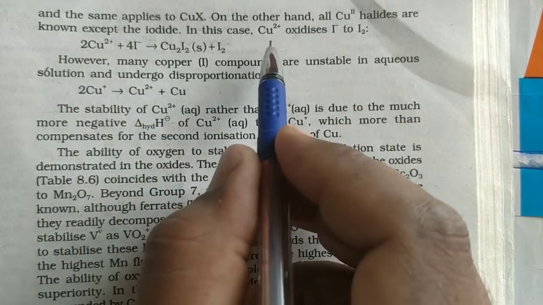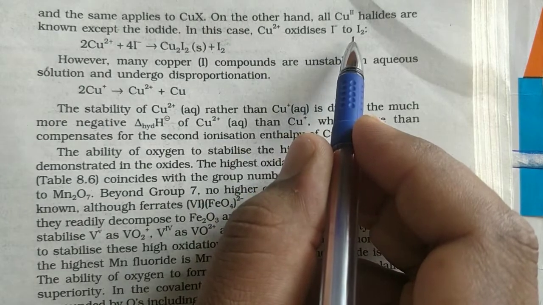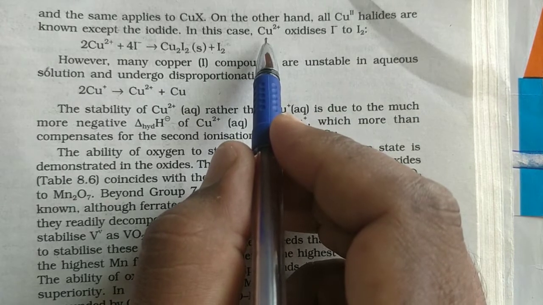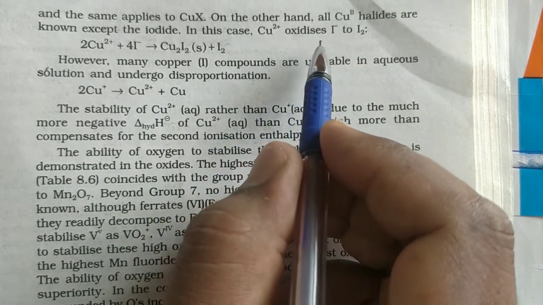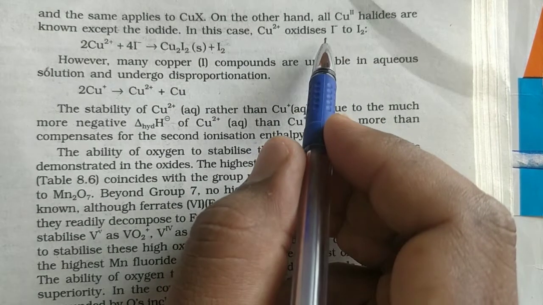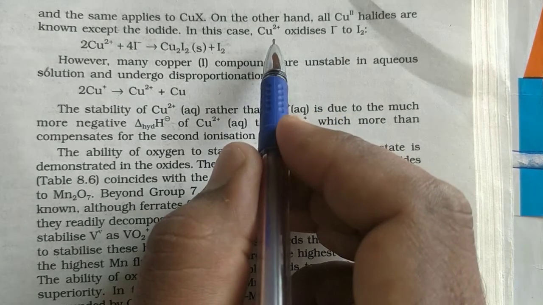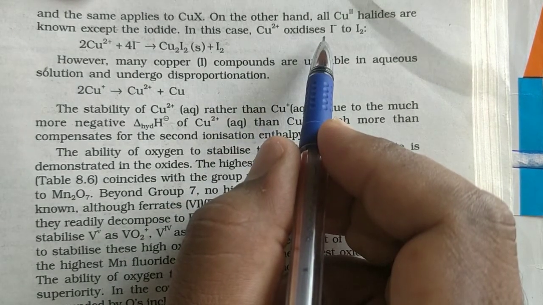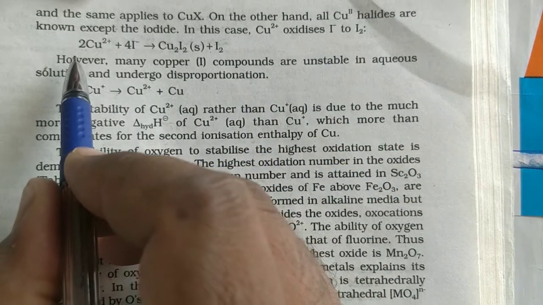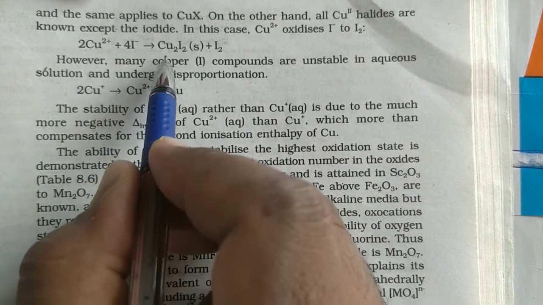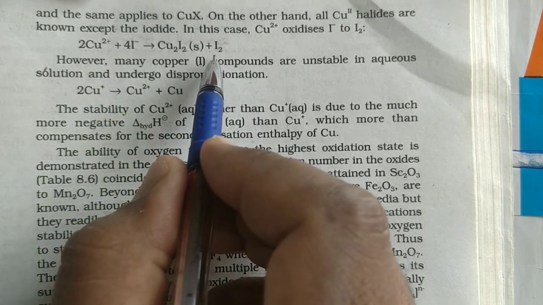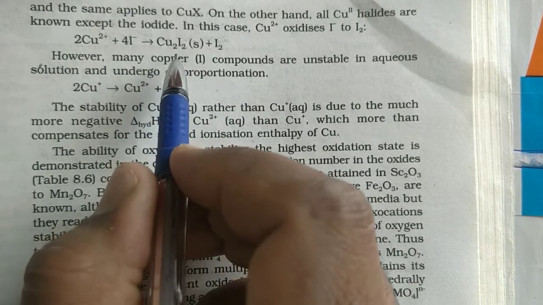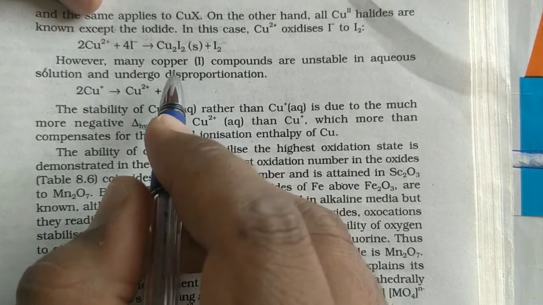In this case, Cu2+ oxidizes I minus to I2. That's why I minus is not stable in the presence of Cu2+. Cu2+ oxidizes I minus easily to I2. Because of that, Cu2+ cannot combine with I minus. See, 2 Cu2+ plus 4 I minus gives rise to Cu2I2 plus I2. CuI2 is not formed; Cu2I2 only is formed. That's why CuI2 does not exist.